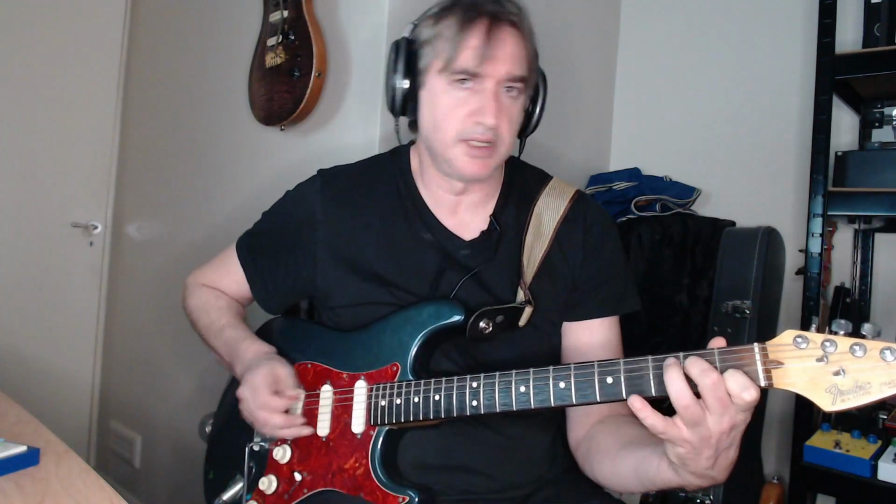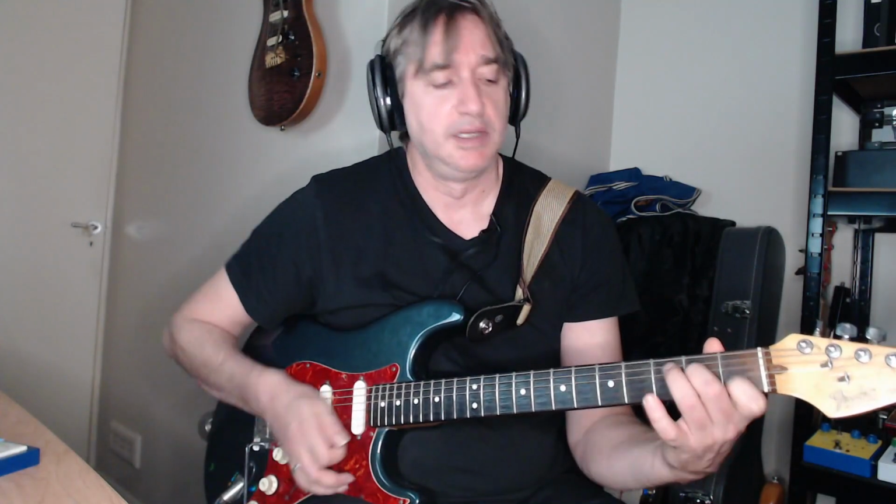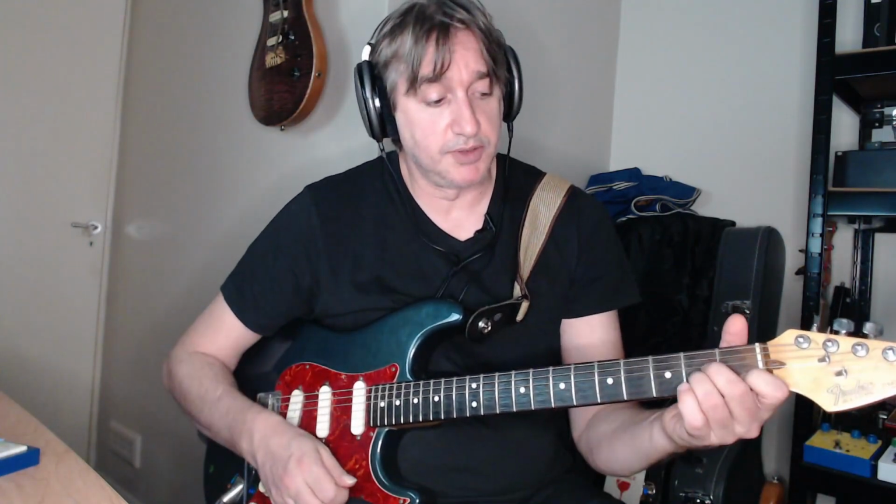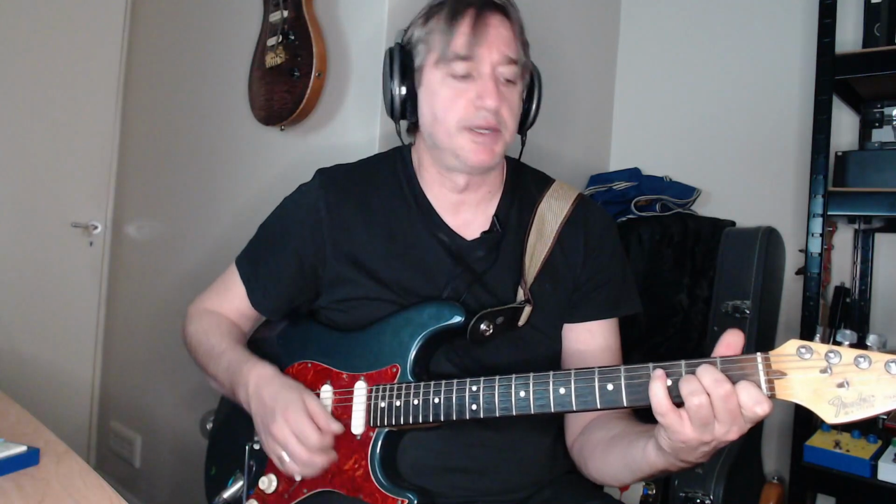So this is C major. If I lift off this finger, this is A minor 7. This one note difference is in the bass. That's it. C major, A minor 7. If I wanted to do A minor, so this is C major 6. Changing the bass, A minor. You can see how similar they are.